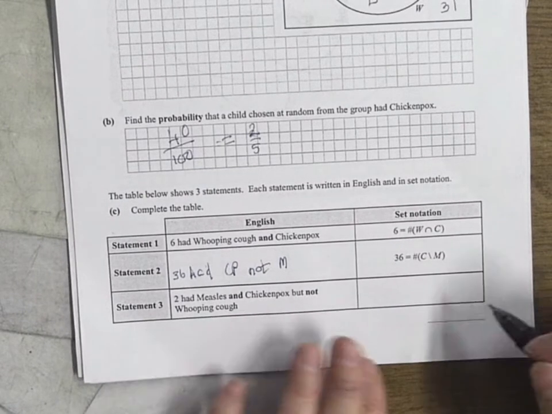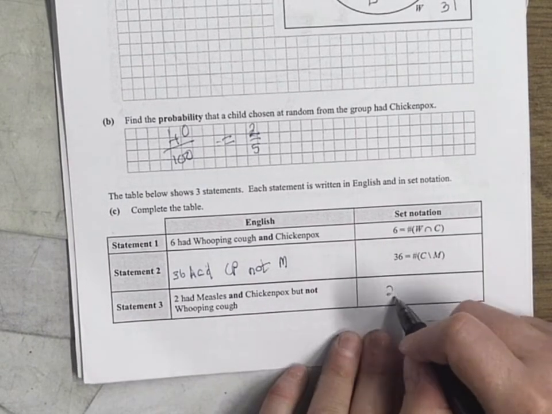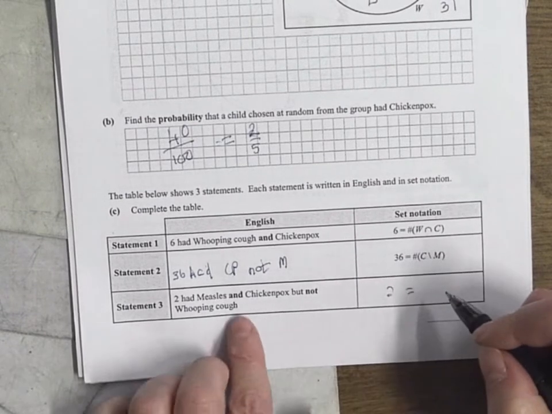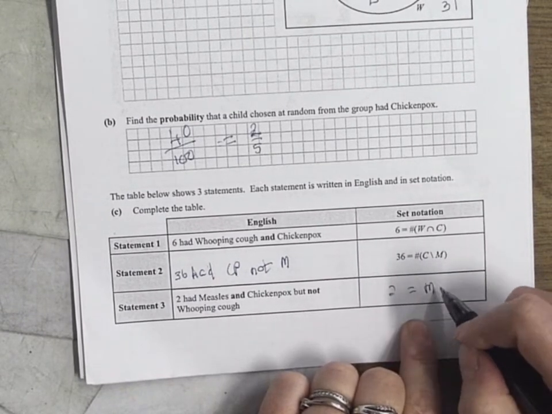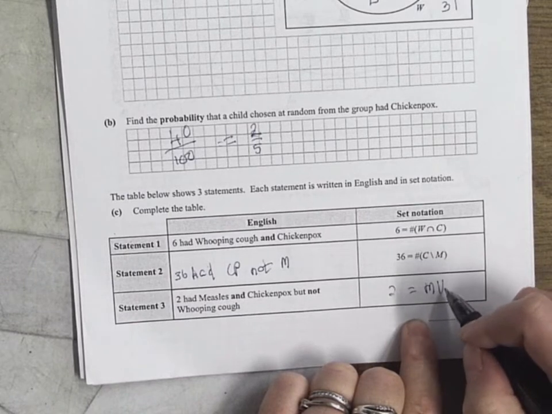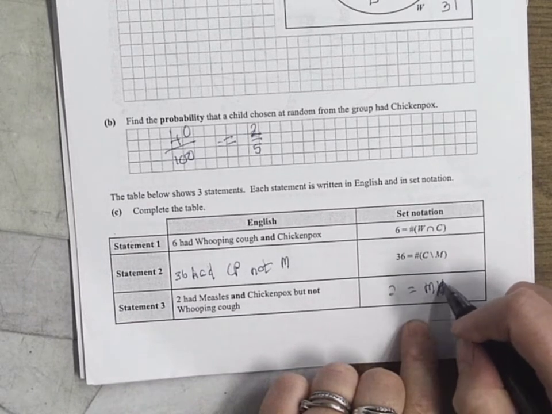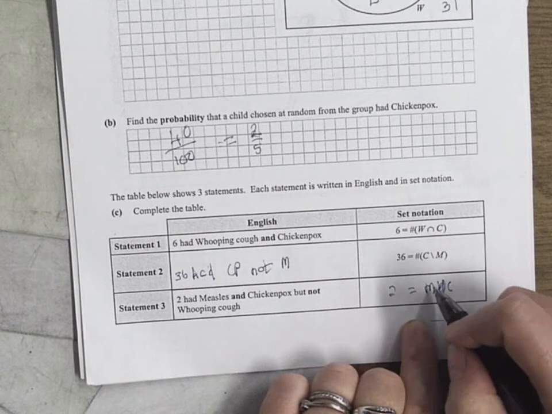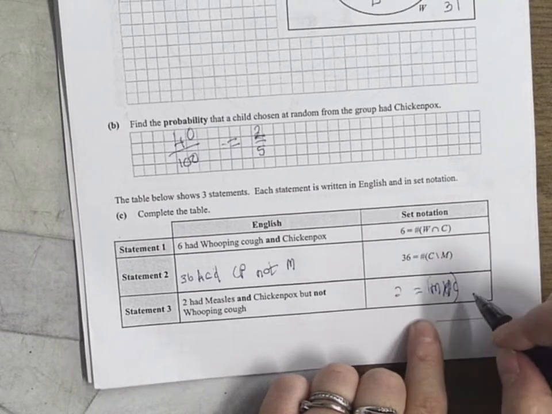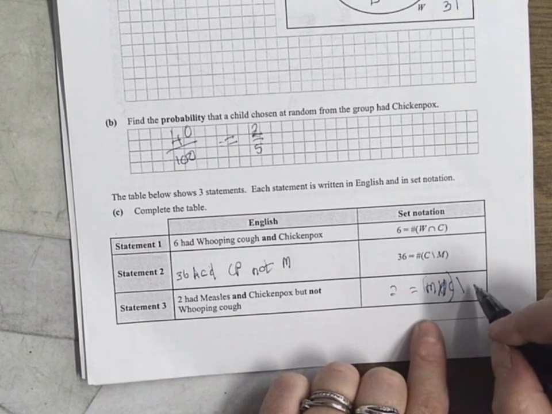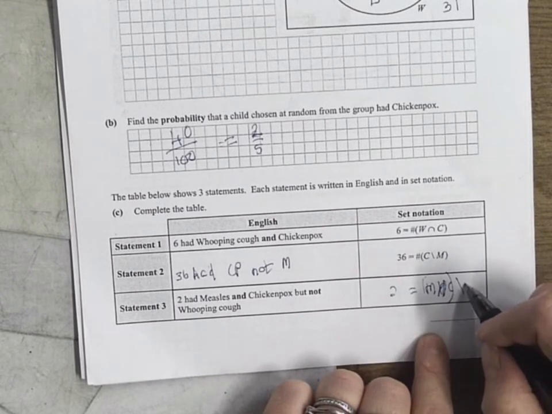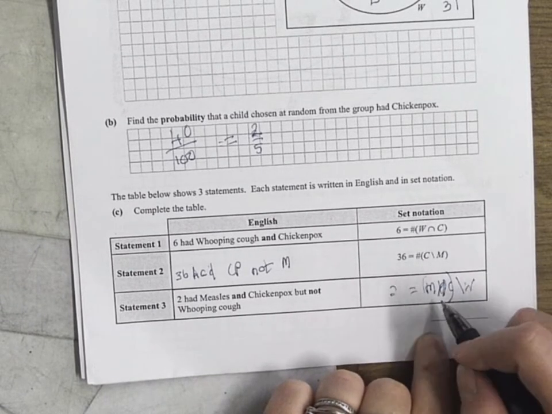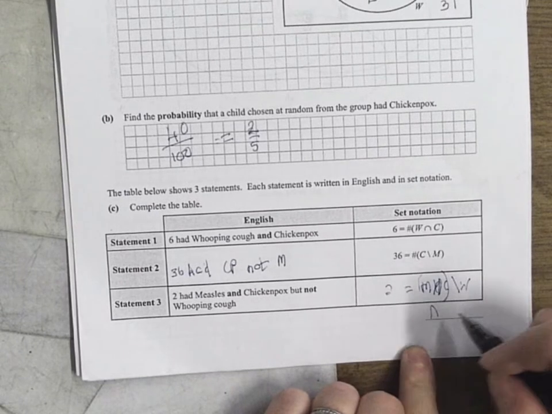And over here, 2 had, so that's 2 equals measles and chickenpox. Measles and chickenpox is M intersection C, less W. That's an intersection there.